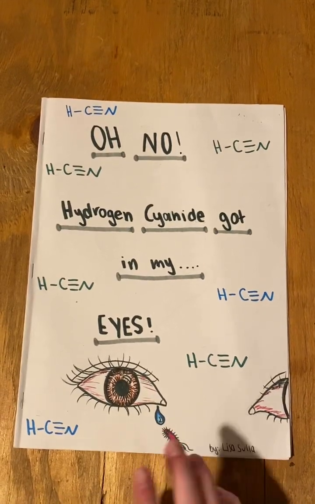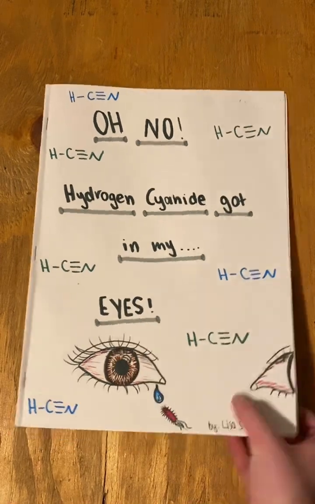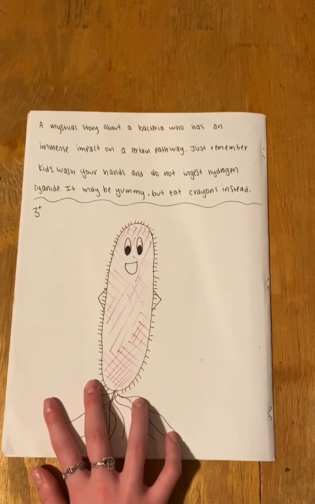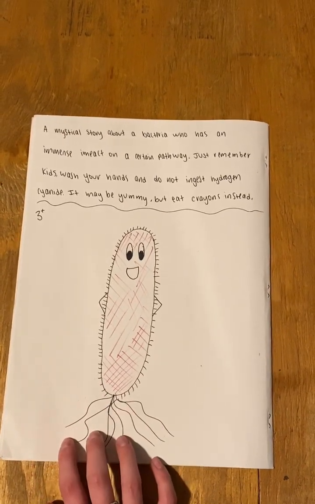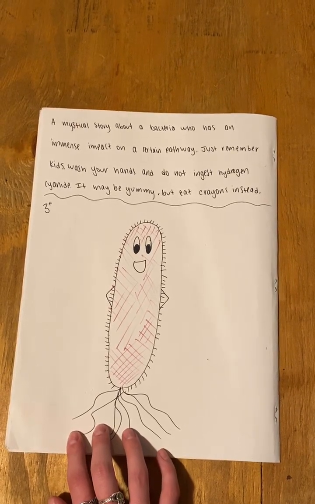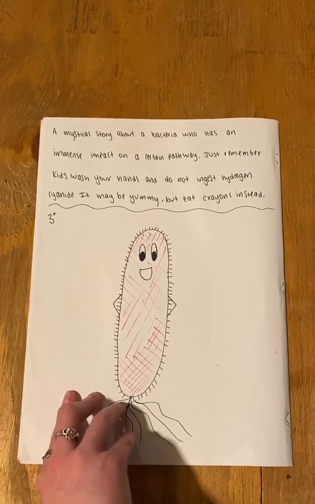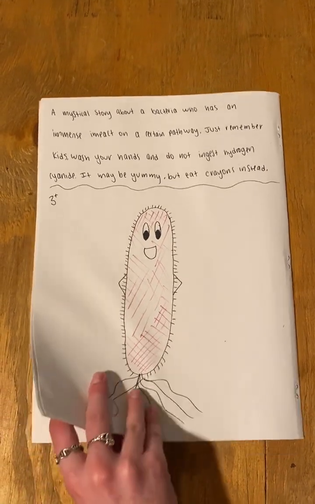Hello class, today I'm going to be reading Oh No, Hydrogen Cyanide Got in My Eyes. So it's about a mystical story about a bacteria who has immense impact on a certain pathway. Just remember kids, just wash your hands and do not ingest hydrogen cyanide. It may be yummy, but eat Koreans instead.